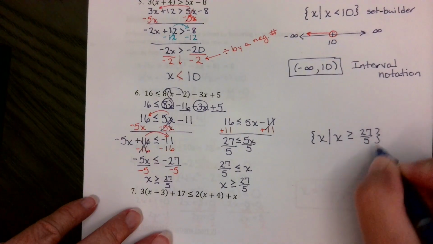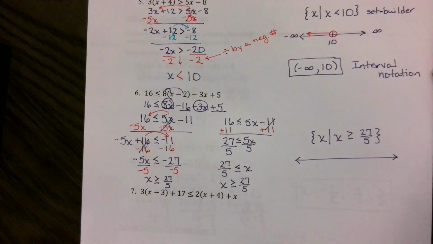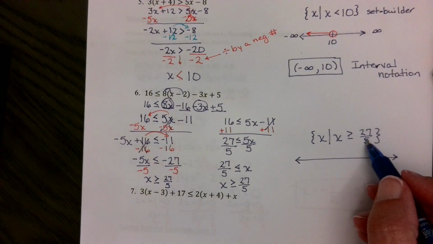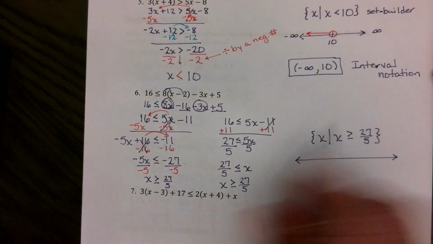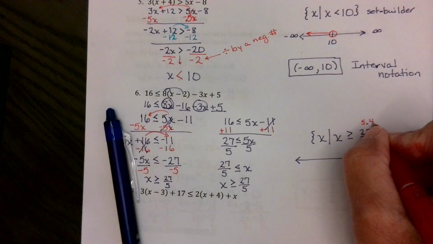Okay, so now we have to put it on a number line. 27/5 is kind of hard to graph, so you want to make it a decimal in this particular case, just because graphing is easier. You could have put 5.4. That's perfectly fine. You can use either.